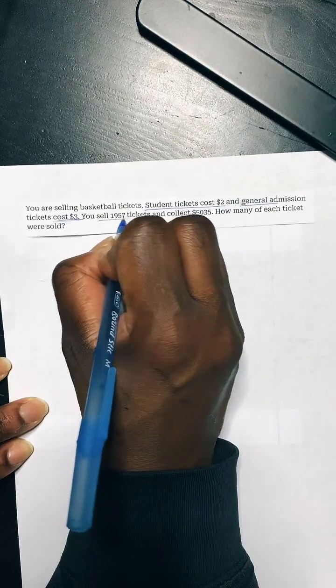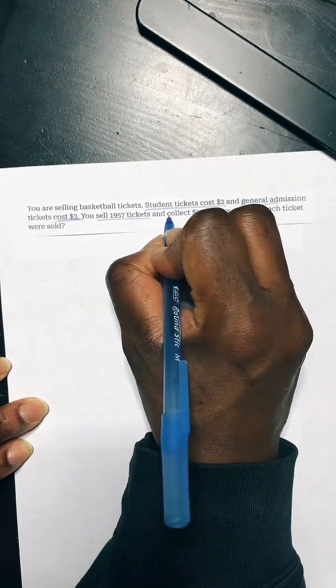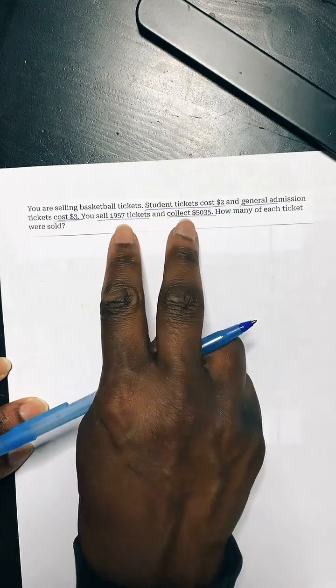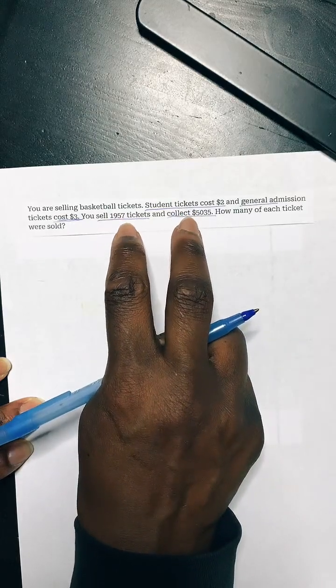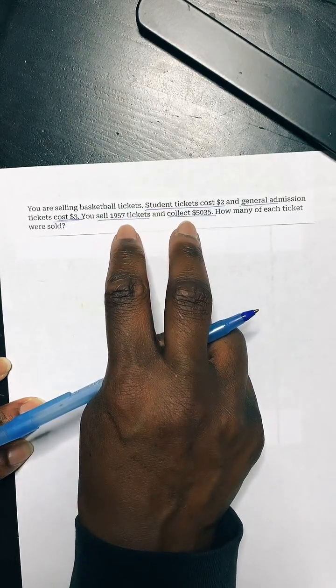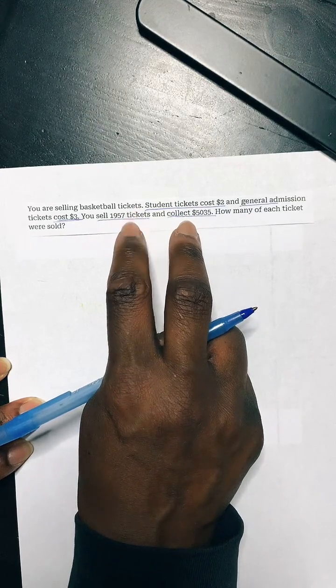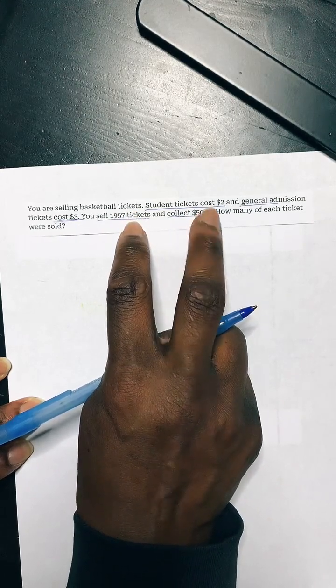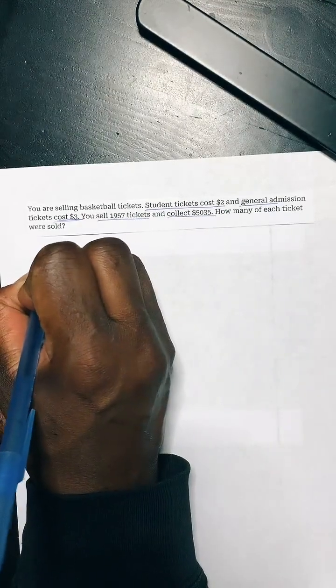General admission, $3. You sell this many tickets, you collected this much money. This tells me what my two equations should be. One is going to be dealing with the tickets, and the other one is going to be dealing with the money.